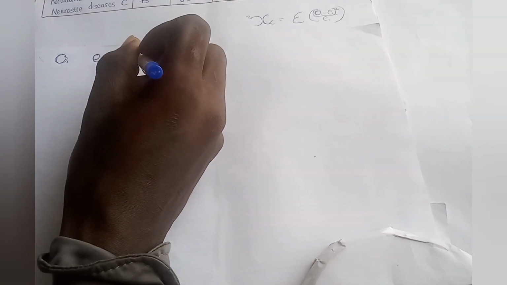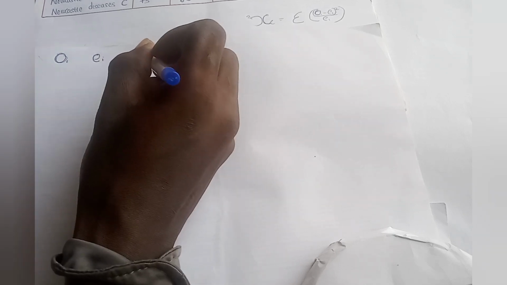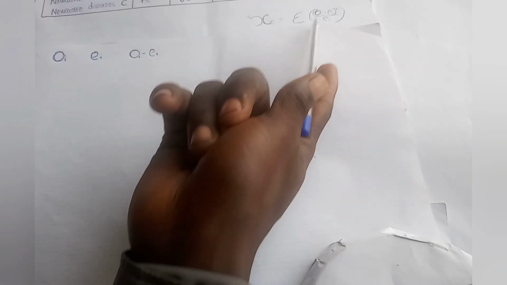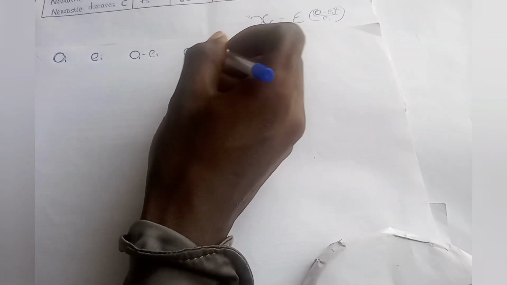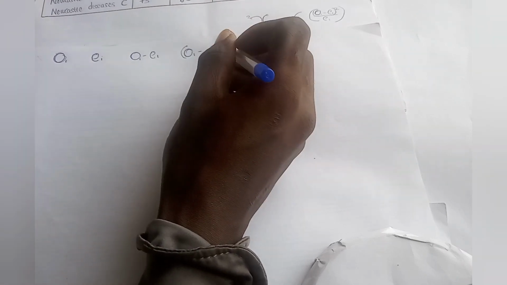Then observed minus expected, because I'm going to be needing it in the formula, observed minus expected square. So also after observed minus expected, I also need observed minus expected square.